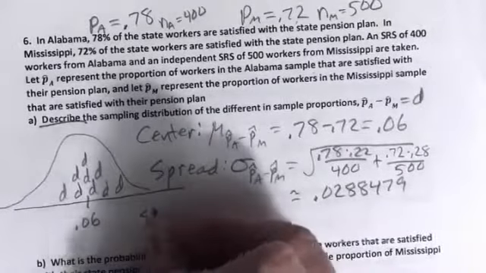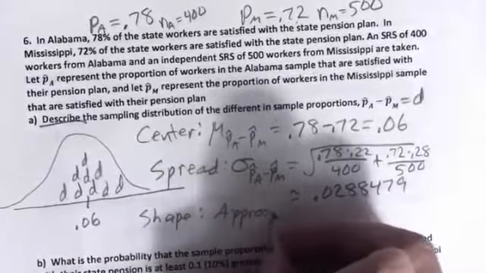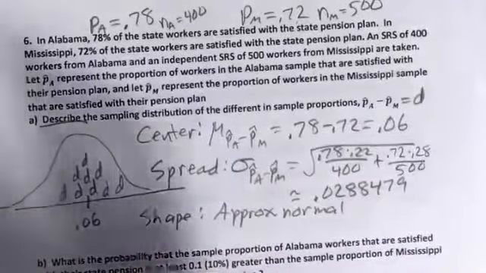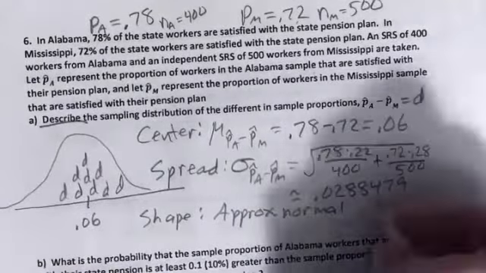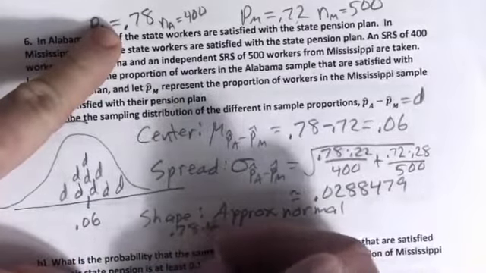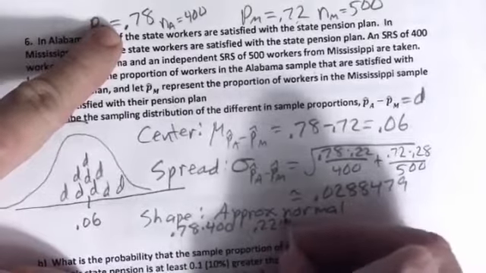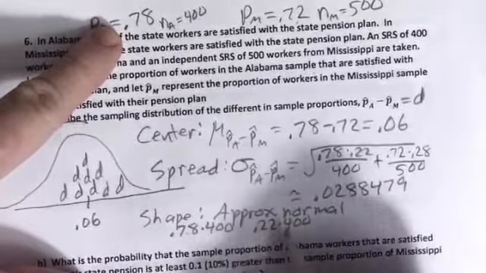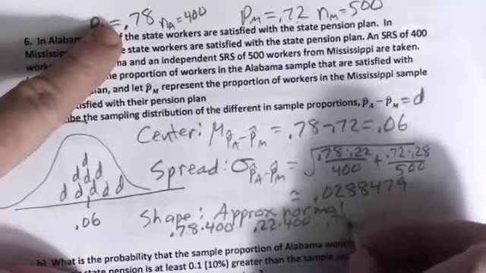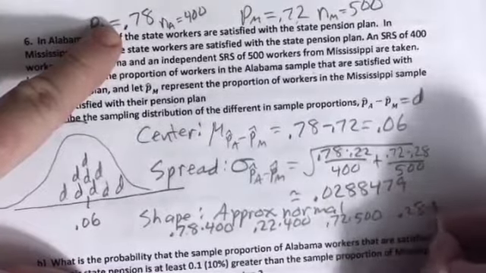What about the shape? It will be approximately normal, and you just have to memorize this: if n times p and n times 1 minus p for both of our populations are bigger than 10. So you would say 0.78 times 400, and then 0.22 times 400, and 0.72 times 500, and then 0.28 times 500.